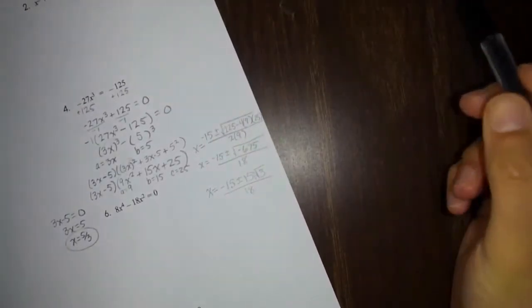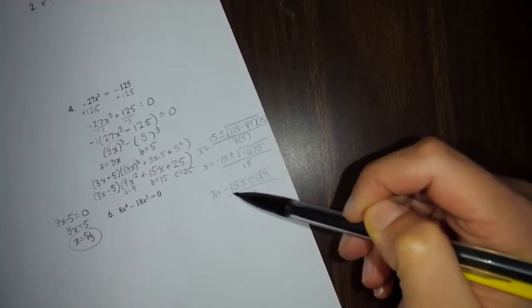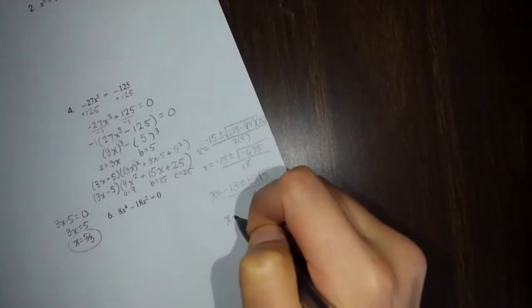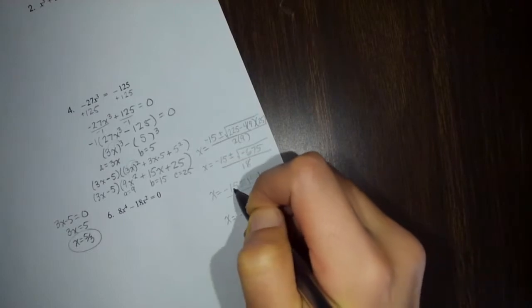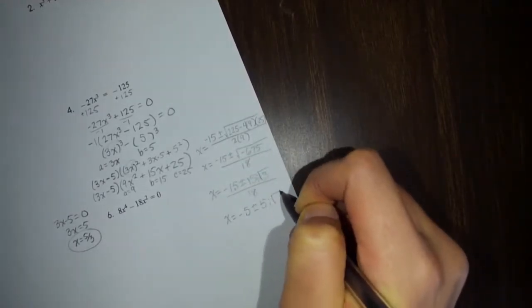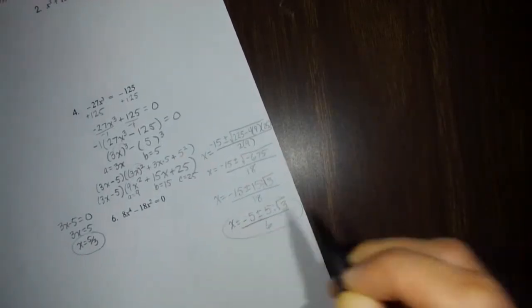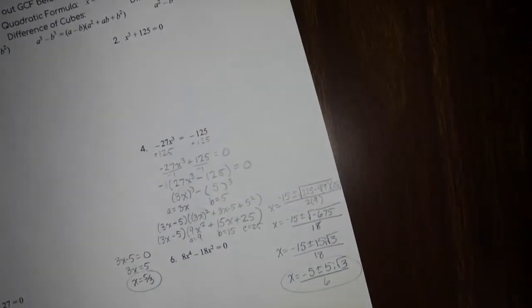We look to see if we can reduce this fraction. So 15, 15, and 18, we can. 3 can go into each of these. This is negative 15 divided by 3 is 5, plus or minus 5i root 3, and 3 can go into 18 6 times. So those would be our 3 answers for number 4.